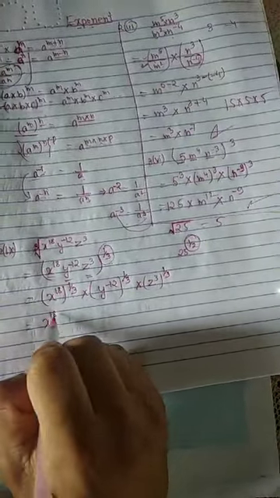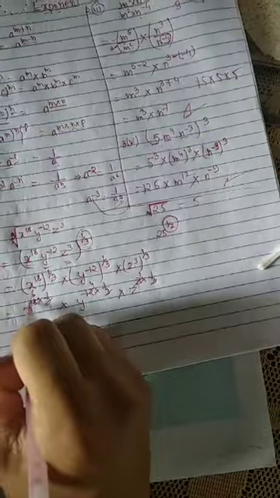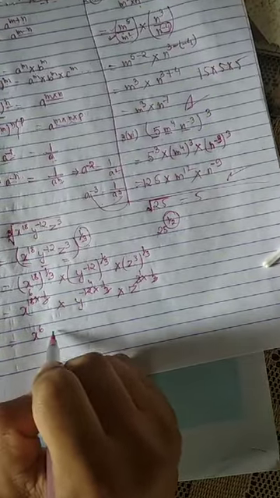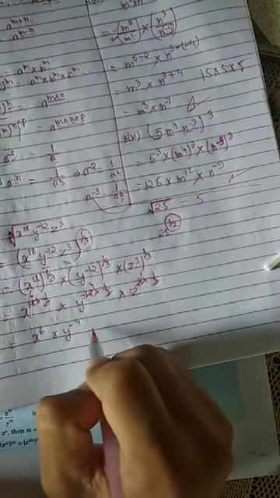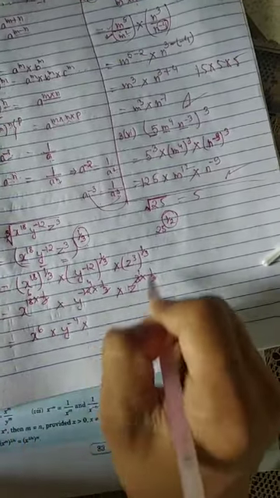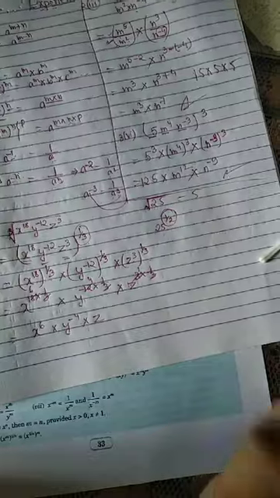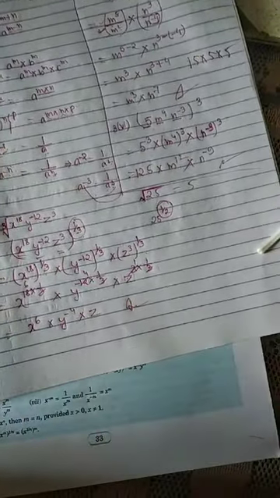Now let's cancel simply here. 3 6s are 18, 3 4s are 12, and 3 1s are 3. So in the end we'll have here x to the power 6, here y to the power minus 4, and here we don't have any power, that means only z. Okay, so this is the answer.